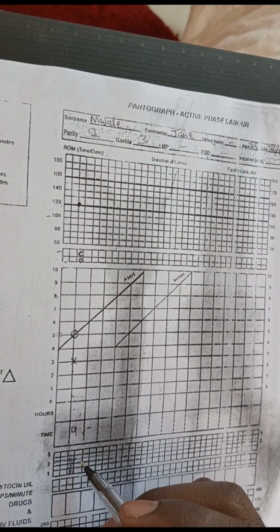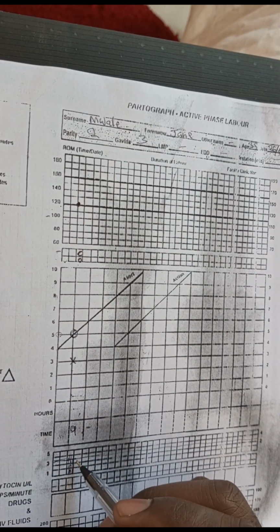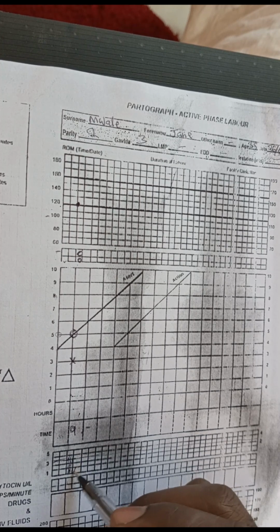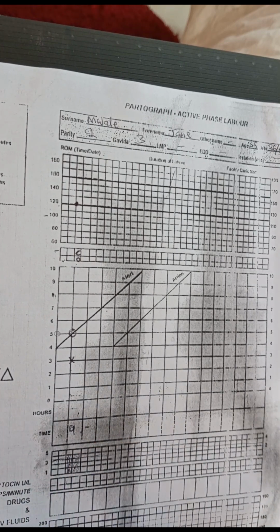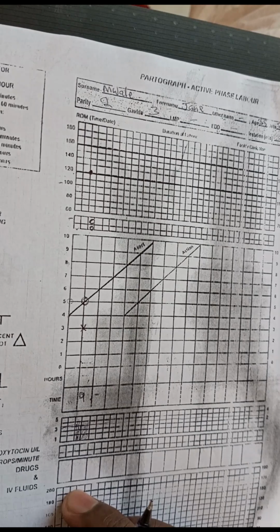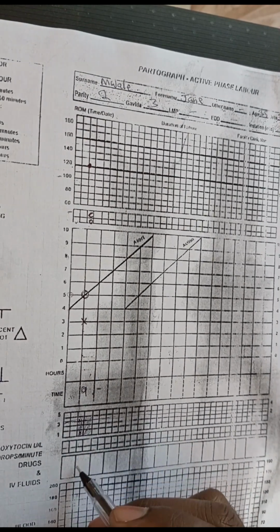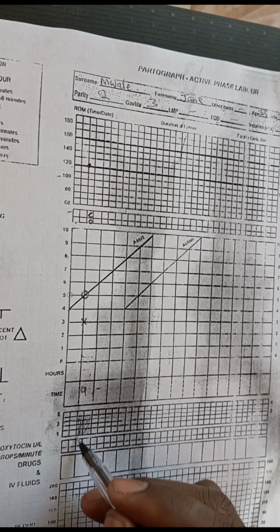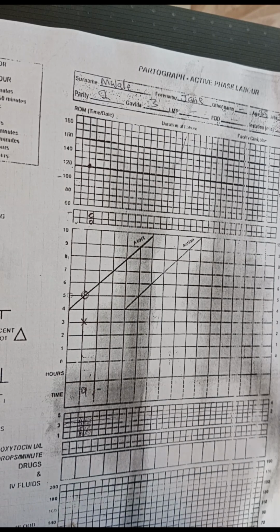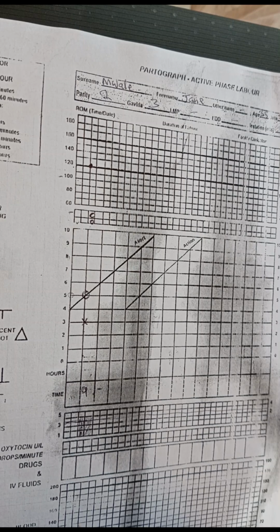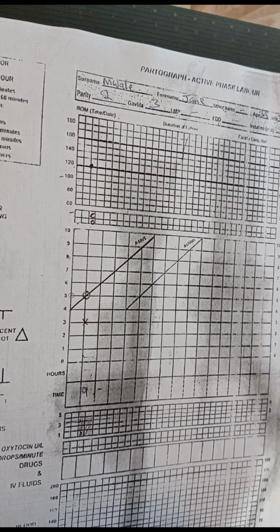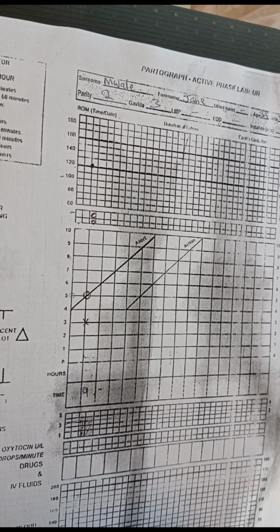Contractions, we're going to be taking them every 30 minutes. So after every 30 minutes we assess contractions, we assess fetal heart rate, and we also assess maternal pulse. For maternal pulse, along the same line, we say maternal pulse was at 120 as well. So we put a dot here, 120.